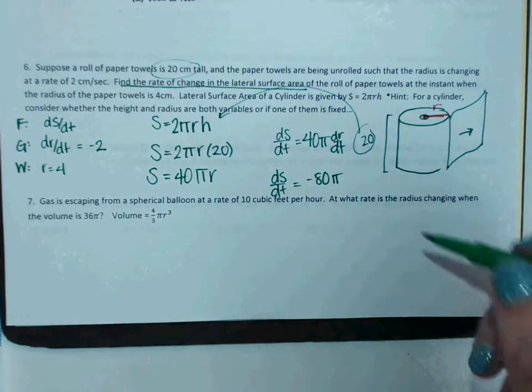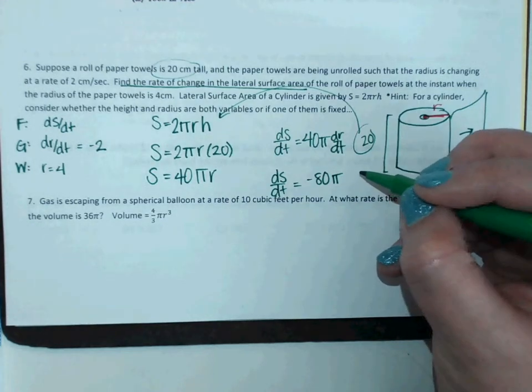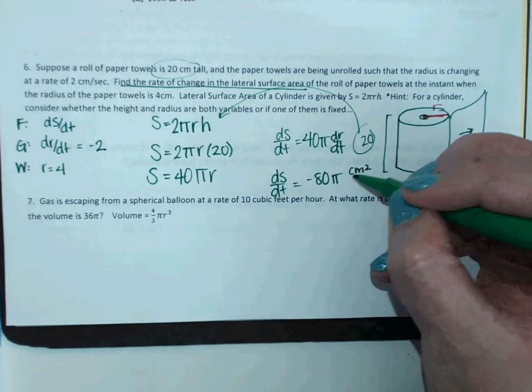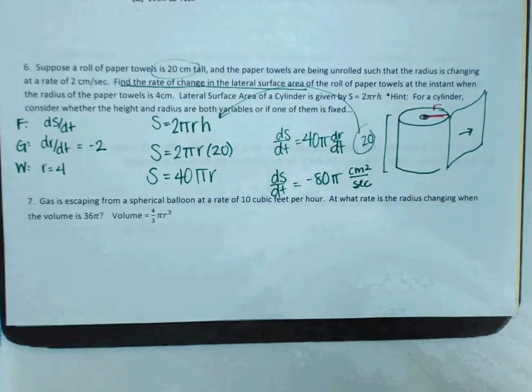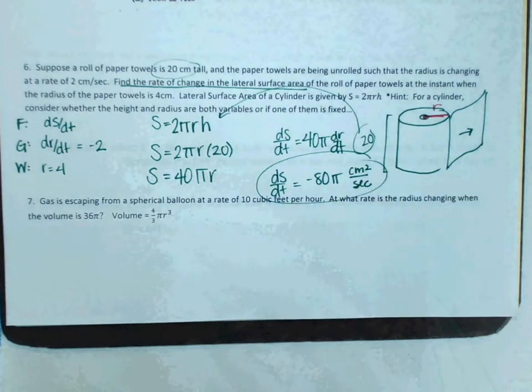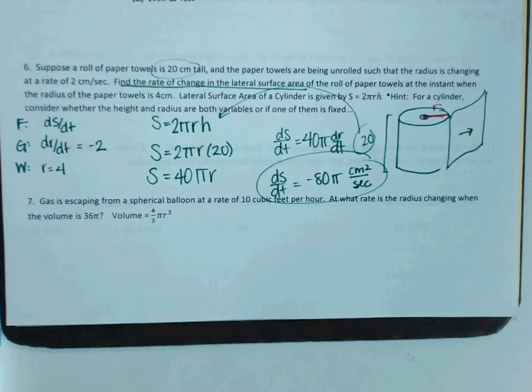So what would my units be? Centimeters squared per second. Is that it? Yep. But if you forget that height is a constant, it doesn't work. So you have to remember, if one of the constants is fixed, you can plug that in before you take the derivative. Okay?